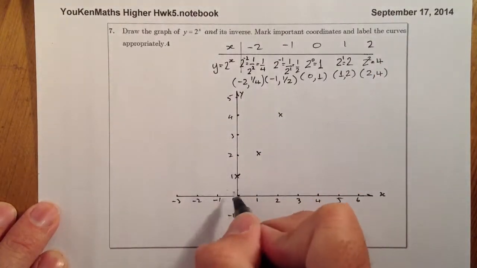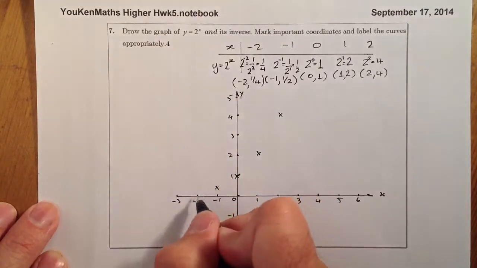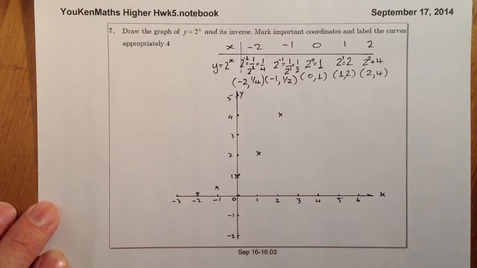Going to the negative side, -1 1/2, so a half will be about there, and -2 a quarter, so that's going down a bit there. So let me just buzz this round a bit, and I'll draw this graph.